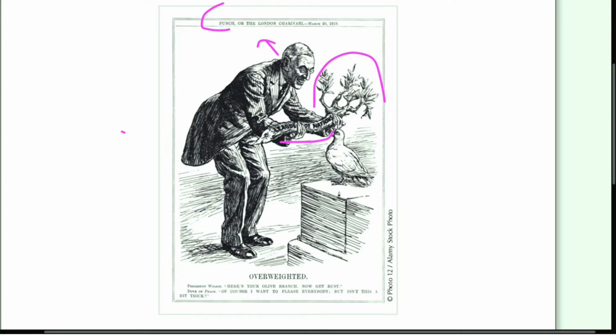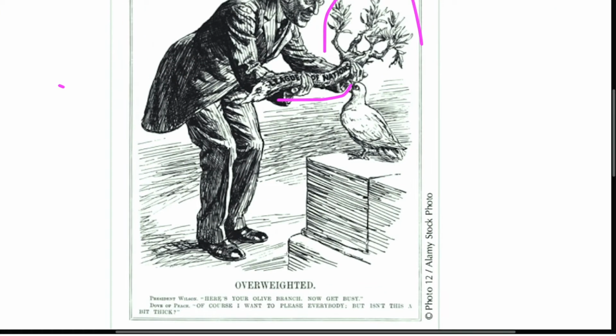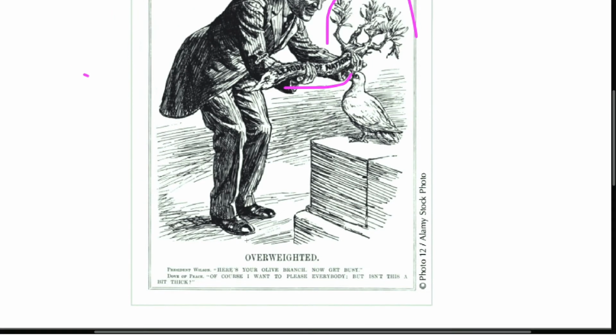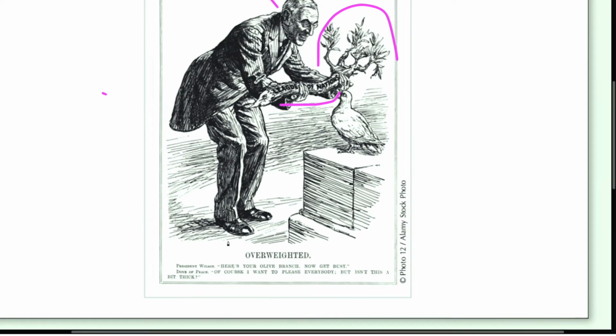Overweighted. Let's see what we have here. Let me get closer. President Wilson. Oh, sorry, the letter is really bad. Okay, President Wilson, here's your olive branch. Now get busy. Dove of peace: Of course, I want to please everybody, but isn't this a bit thick? I mean, overrated. You understand that?